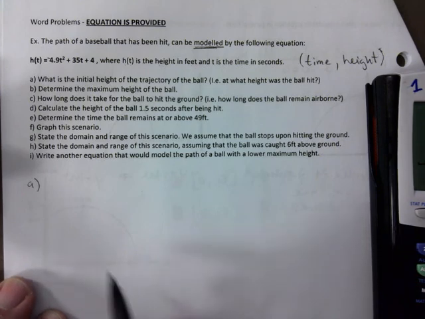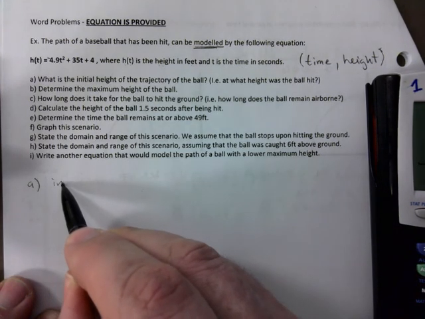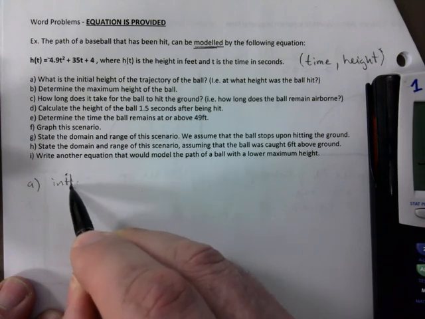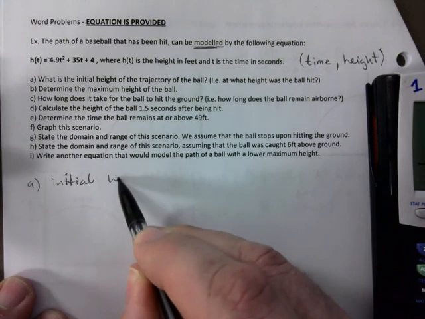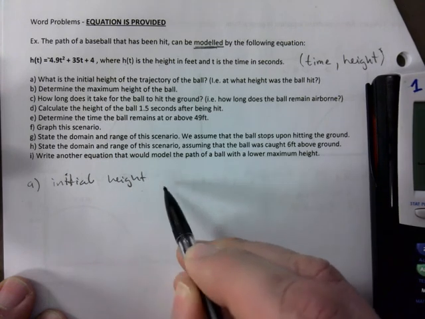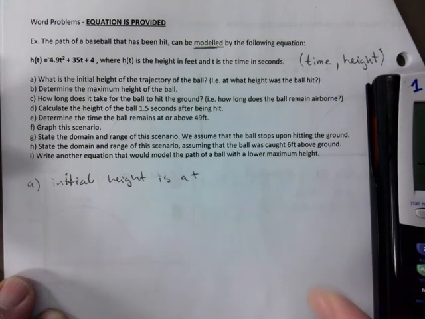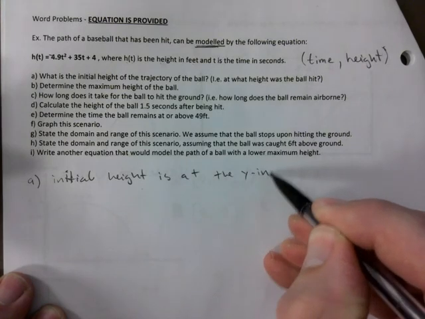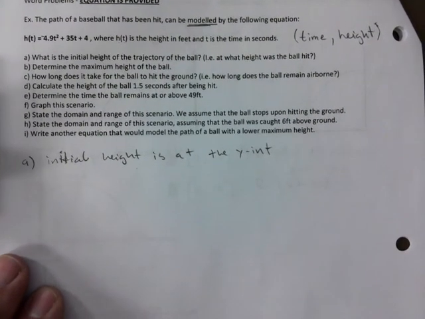let's say that the initial height is at the y-intercept. Okay.